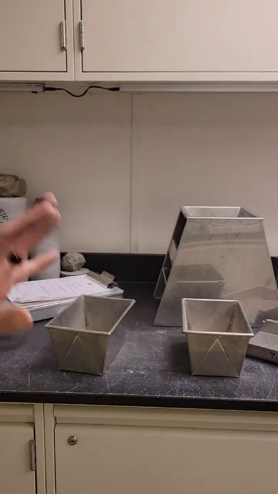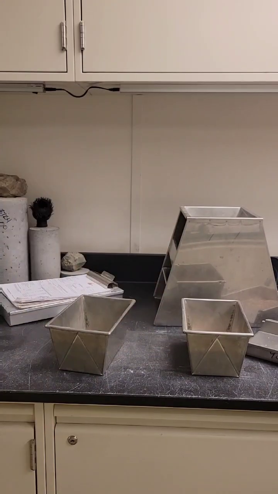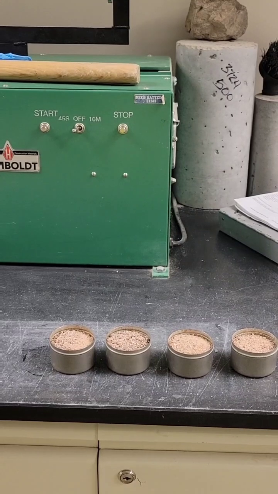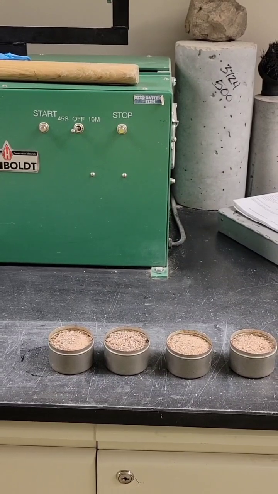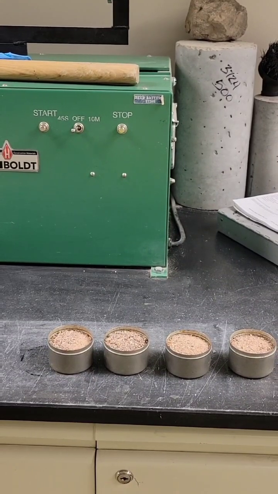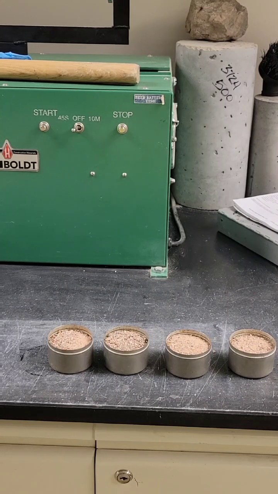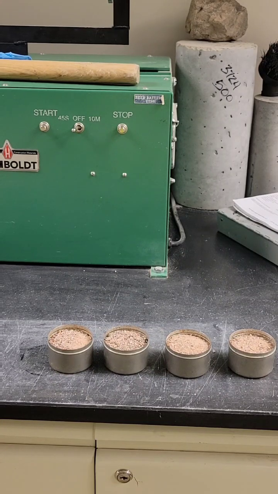Okay, while I'm finishing splitting this down, we'll pause it. Okay, now that we have our samples split out into 4 equal portions from the original 1,000 grams plus or minus, we have 4 tins, roughly 85 milliliters in these 85 milliliter tins.